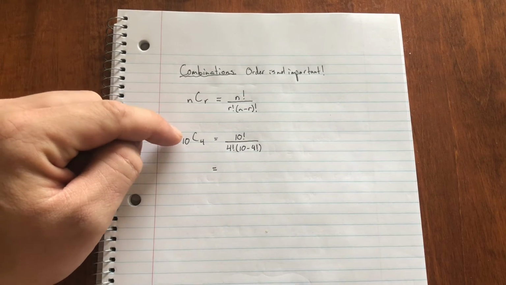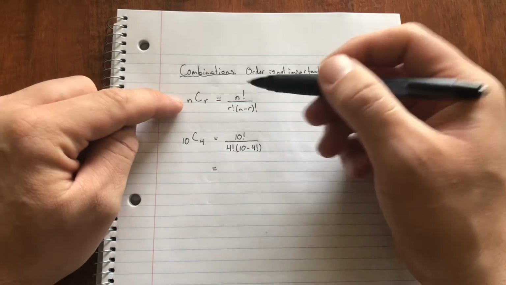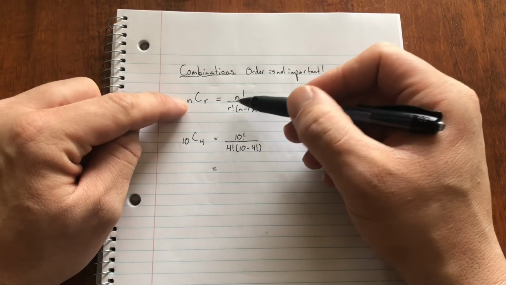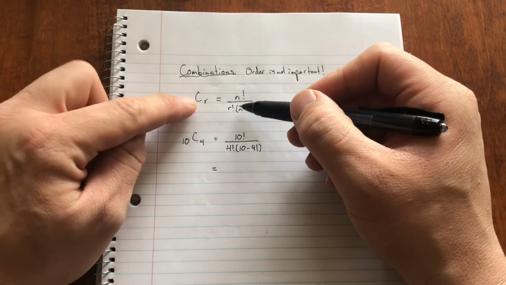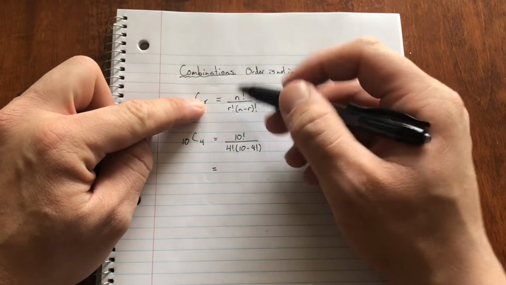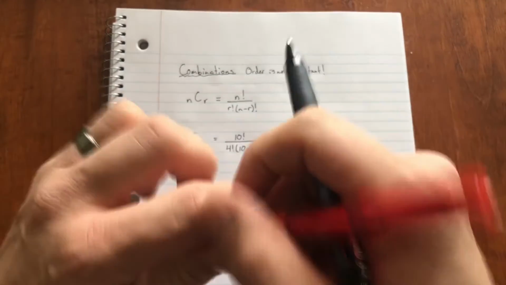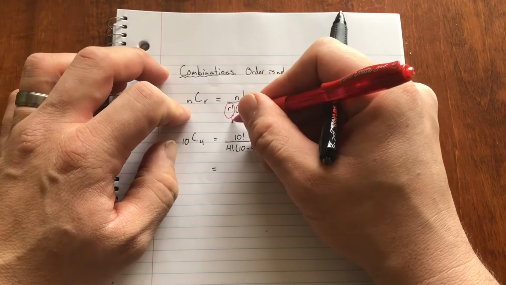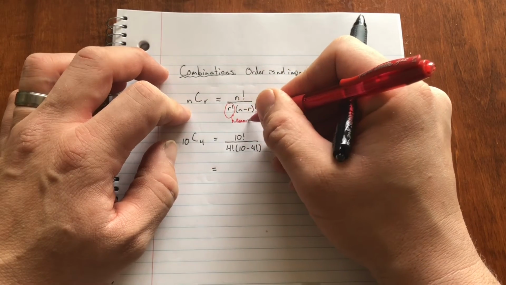So suppose I had 10 things and I wanted 4. The way I use this formula is this is n factorial, so the number of elements in the group factorial, divided by the number of elements you're selecting factorial. And that removes the order. So dividing by r factorial removes order.